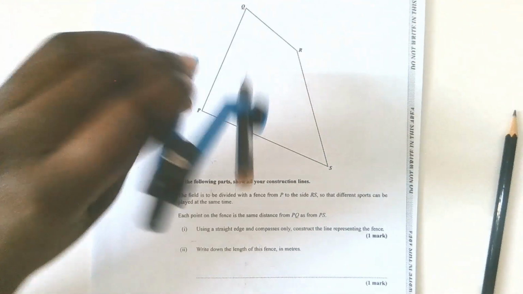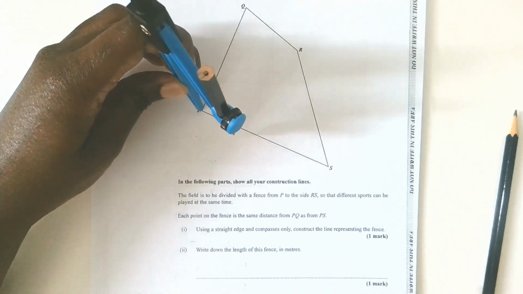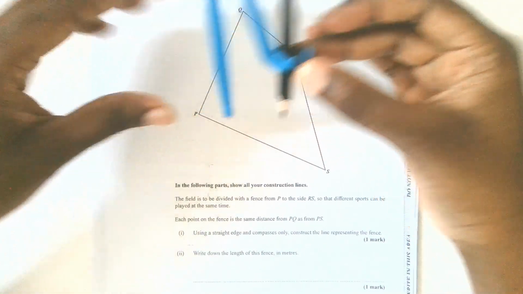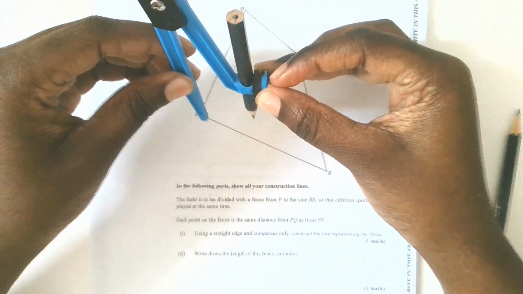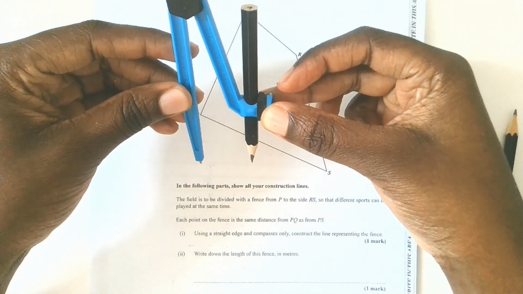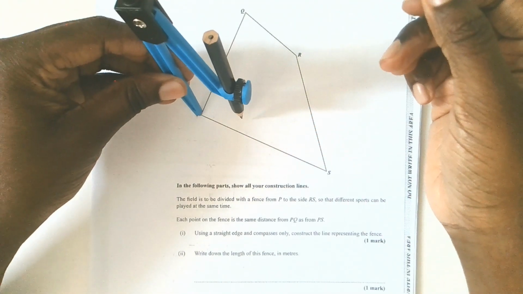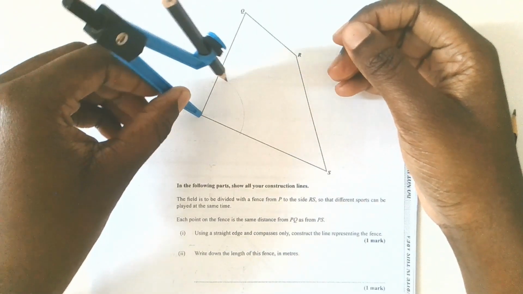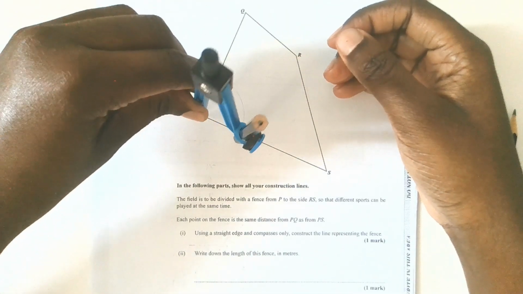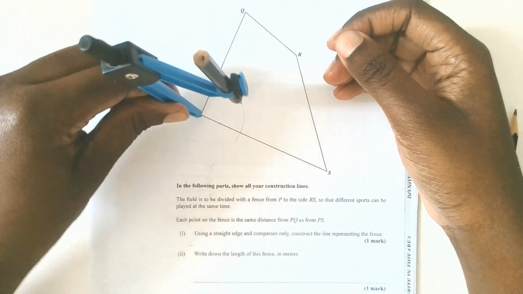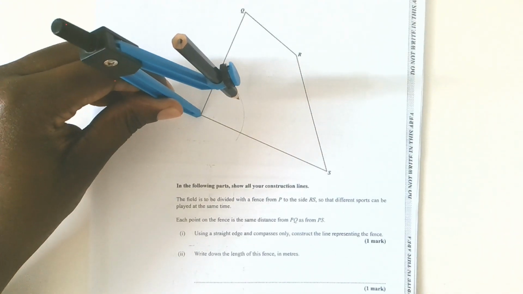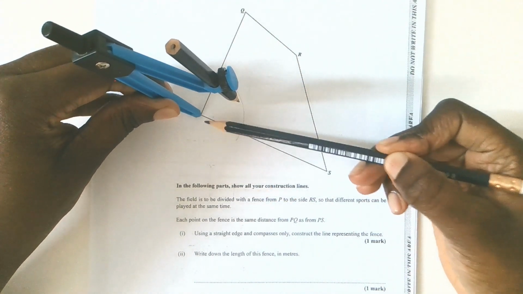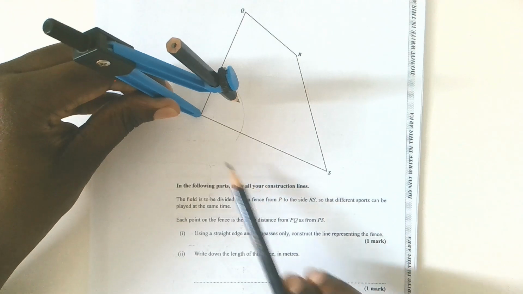To bisect this point, go to our compass, a reasonable amount, not too large, not too small, and keep it about this length. And we're going to describe an arc. So from our question, it says each point in the fence is the same distance from PQ, which is here to here, as from PS.